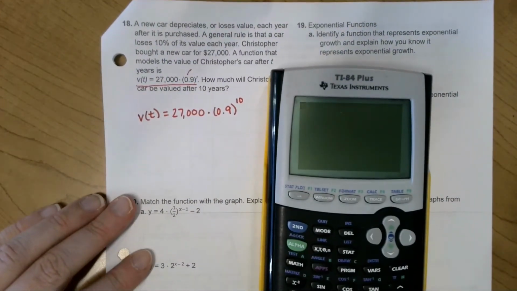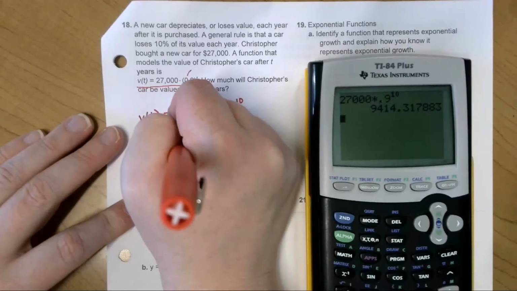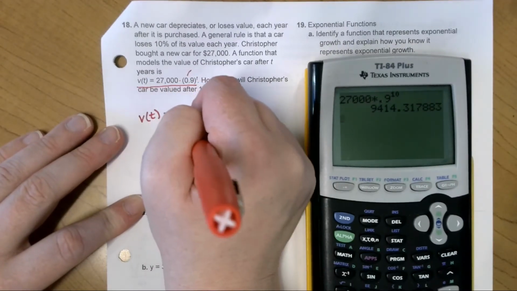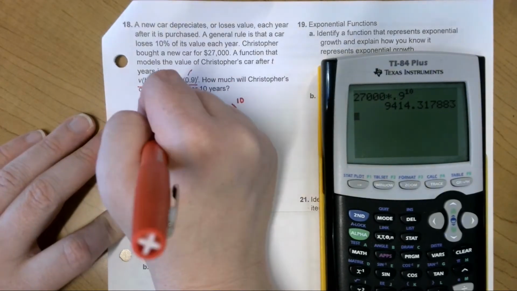Okay, so 27,000 times 0.9 to the 10th. And now we are down to $9,414.32. Okay, and that makes sense.